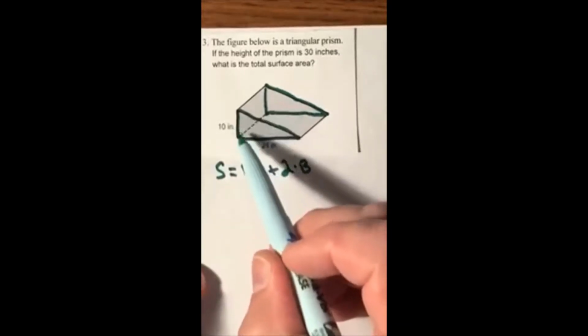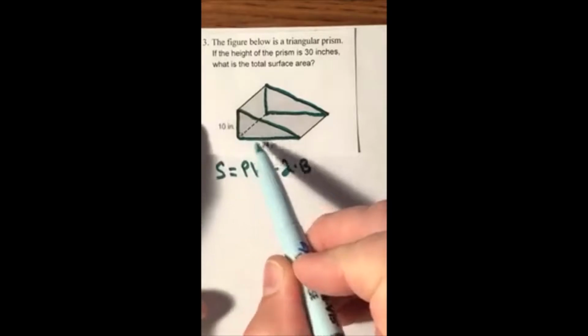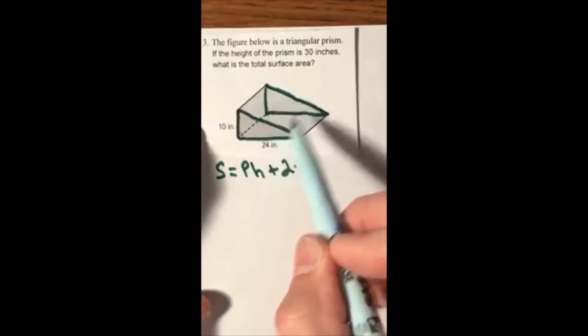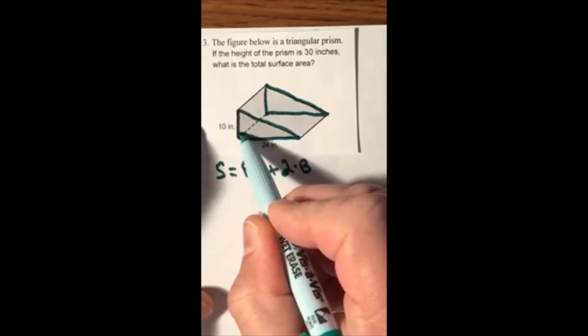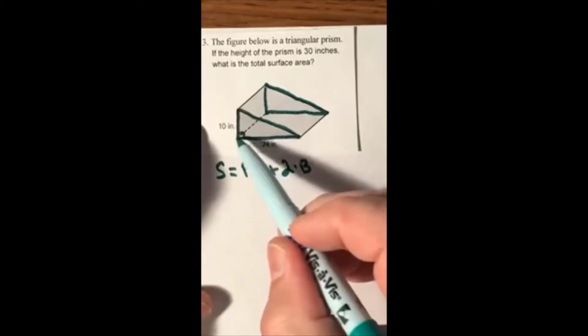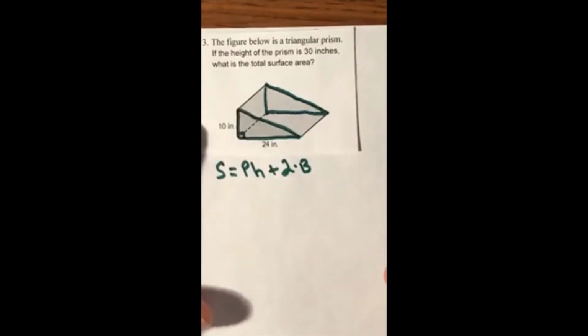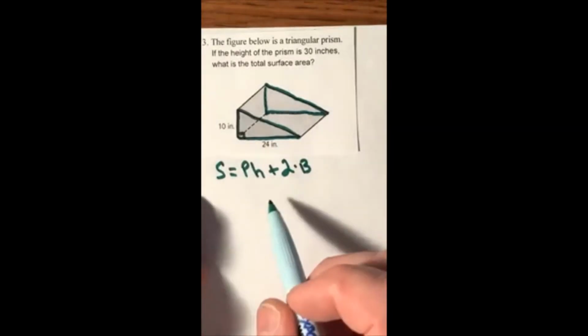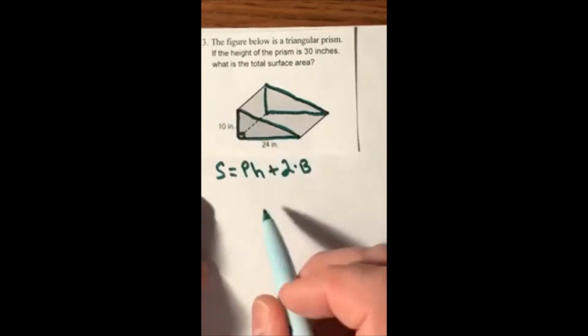As you look at this, we see only 2 sides. We need the third side. That's nowhere else to be found, right? So we're going to have to find it. But we have a right angle here. The right angle and 2 sides will allow us to find that third side by using the Pythagorean theorem. That will be our first setup.